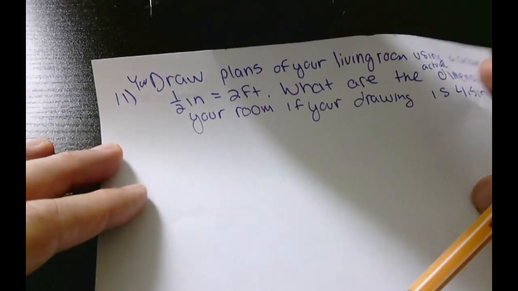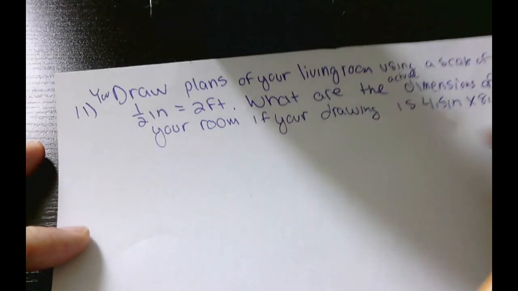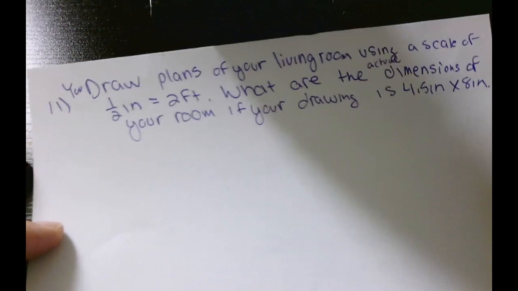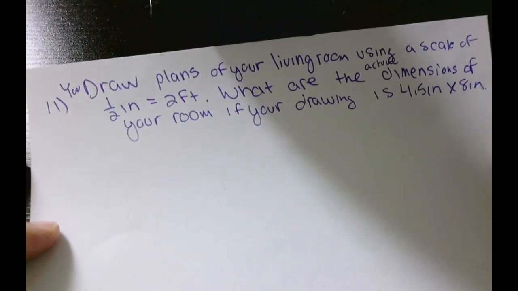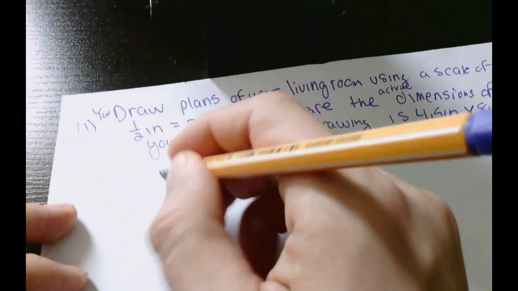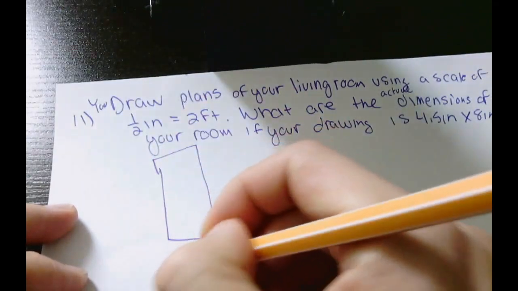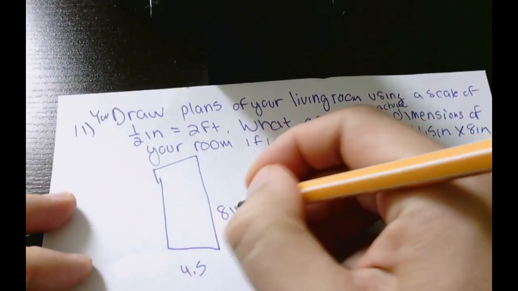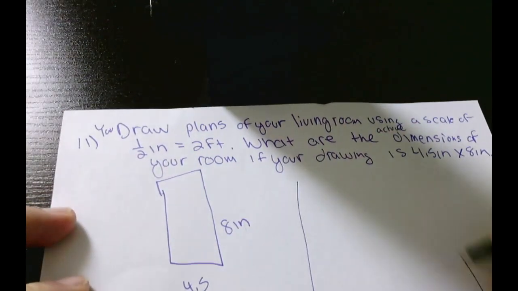You draw plans of your living room using a scale of a half inch equals 2 feet. What are the actual dimensions of your room if your drawing is 4.5 inches by 8 inches? So we have a living room drawing that is 4.5 by 8 inches. You're trying to figure out what the actual size of your living room is.